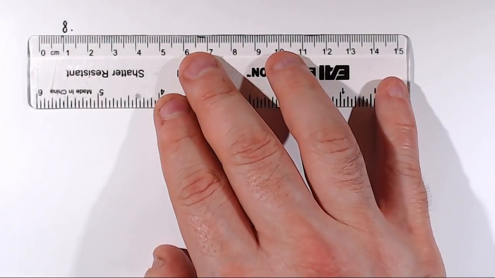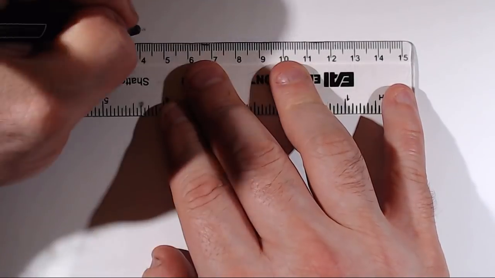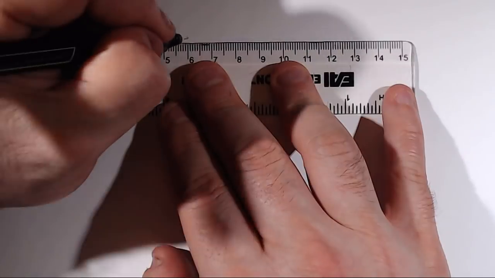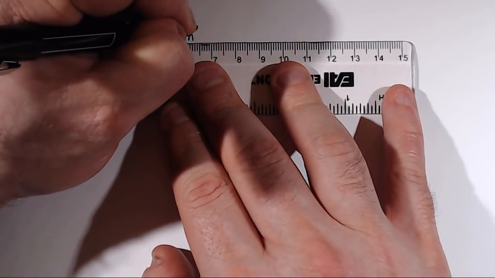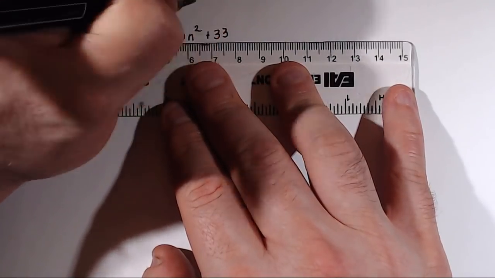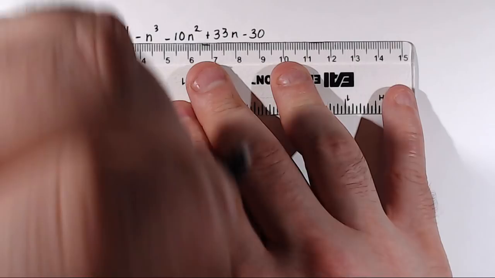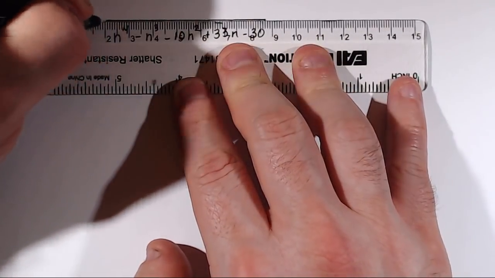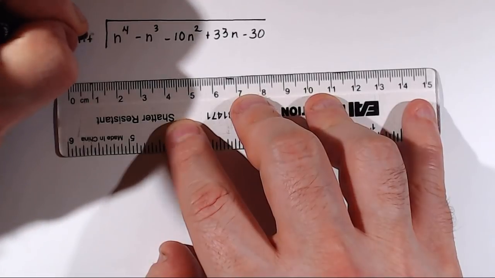We're asked to divide n to the 4th power minus n to the 3rd power minus 10n squared plus 33n minus 30. We're asked to divide all of that by n plus 4.